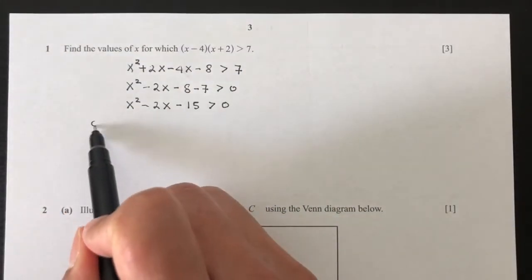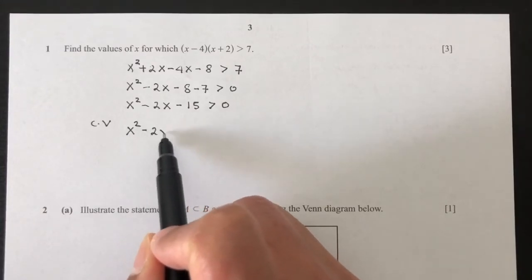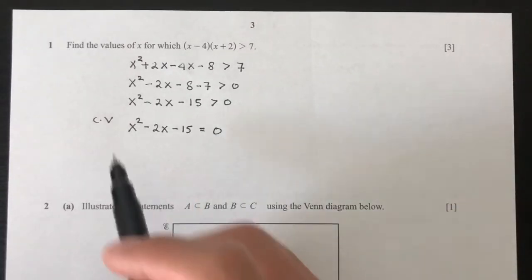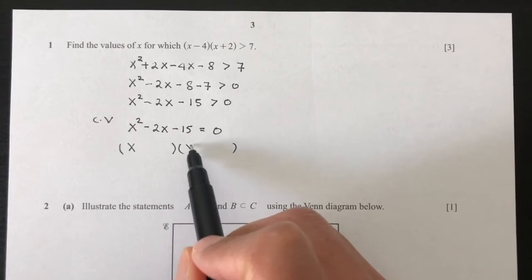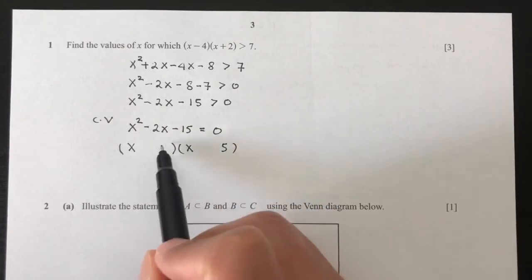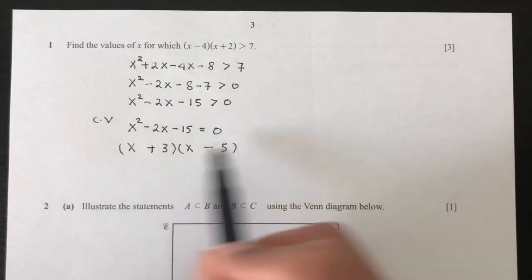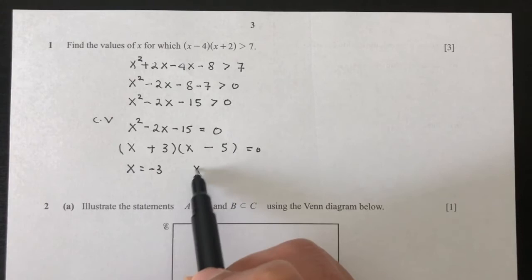Now, as you can see, we have to find the critical values. To find the critical values, we have to equate the same expression to 0. Now we can factorize. So 2 brackets. That will be x times x, and 15 is 5 times 3. To get minus 2, we have to have minus 5 plus 3. So your critical values will be minus 3 and x will be 5.